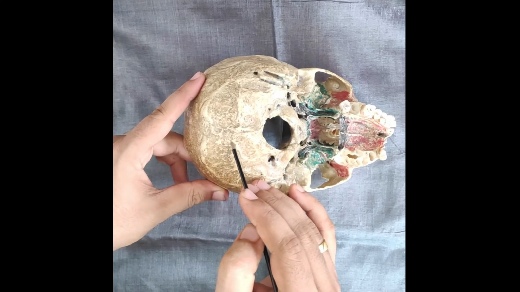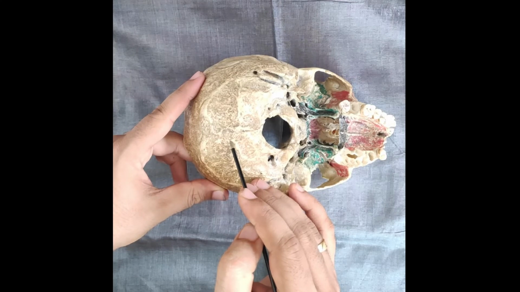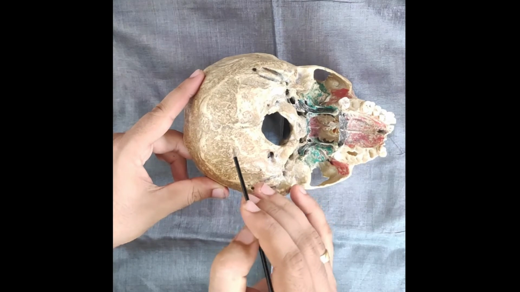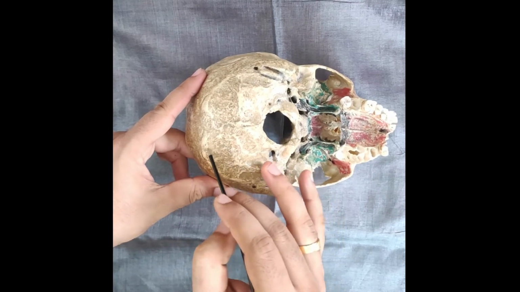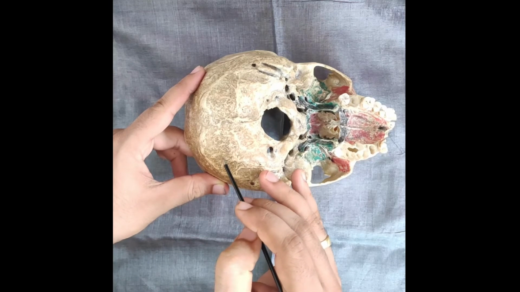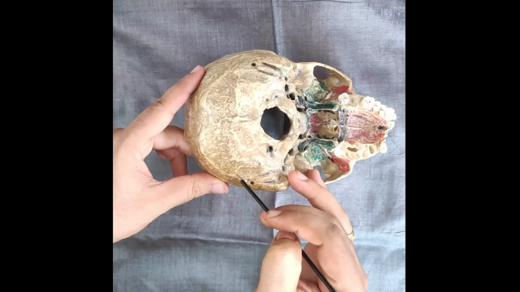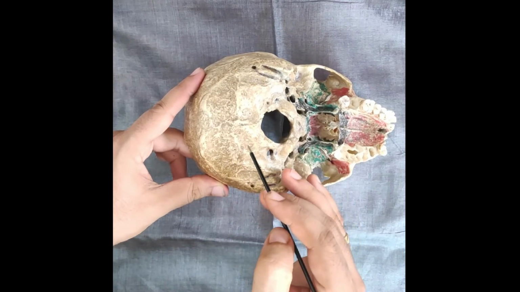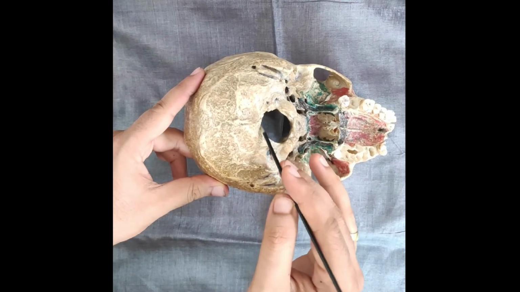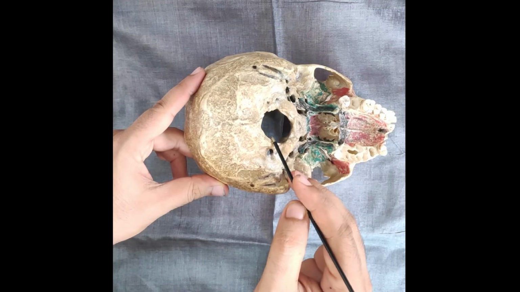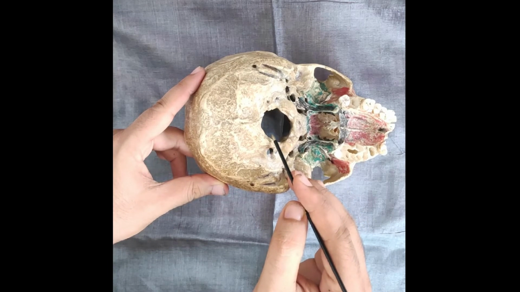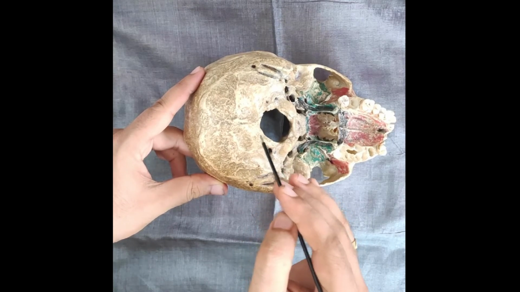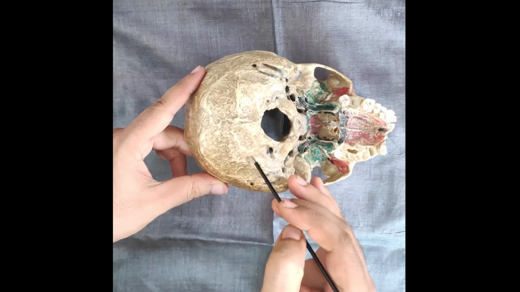The area of occipital bone between the superior and inferior nuchal lines gives attachment on each side to semispinalis capitis medially and obliquus capitis superior laterally. The area between the inferior nuchal line and the posterior margin of the foramen magnum receives attachment of rectus capitis posterior minor medially and rectus capitis posterior major laterally.